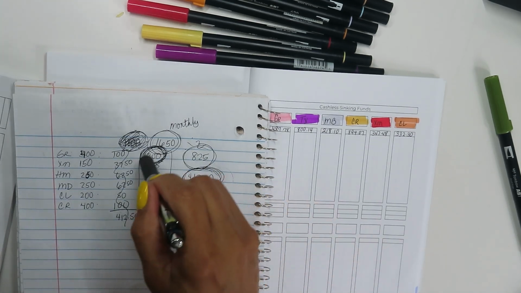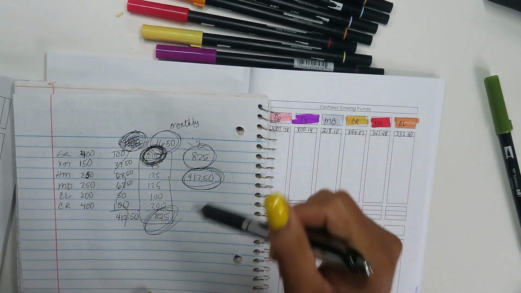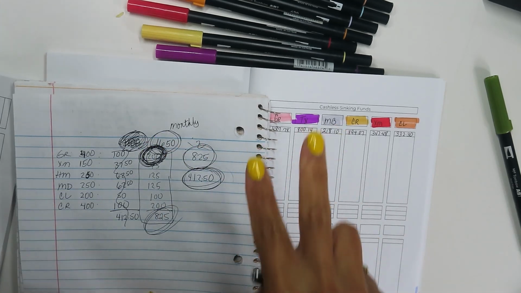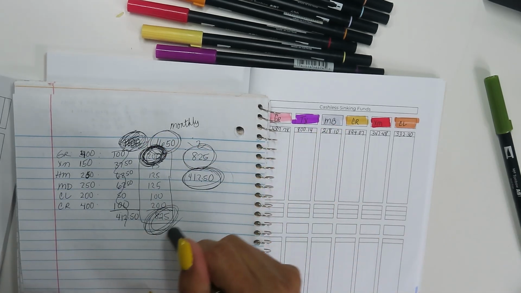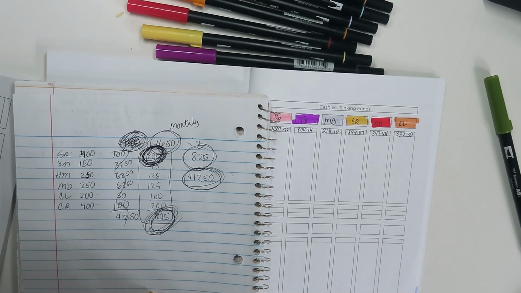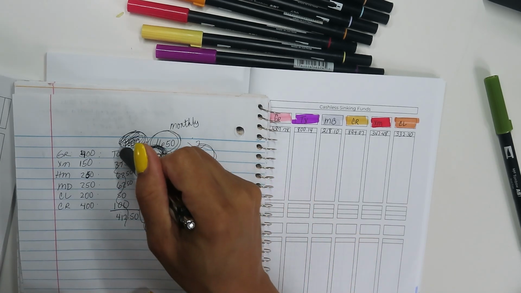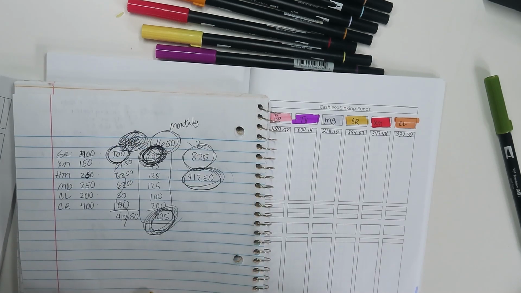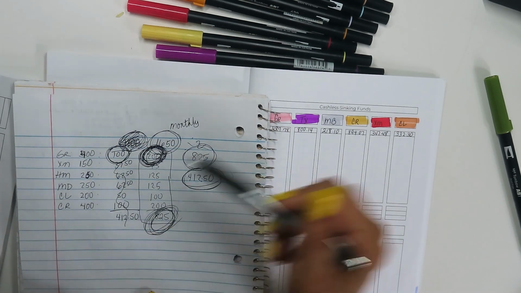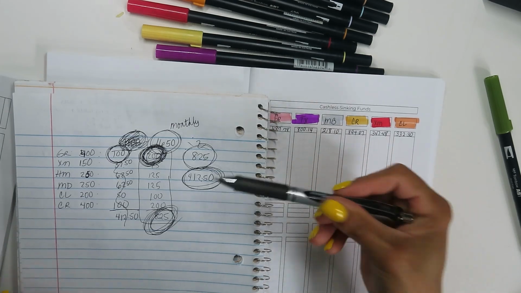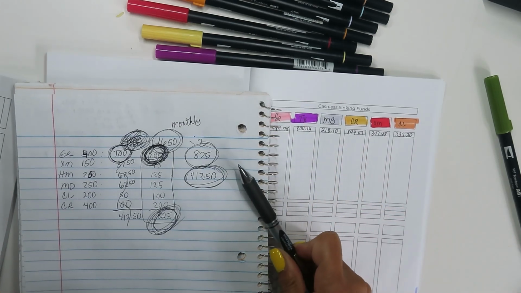So for groceries, you only have $200 until you get paid the next 2 weeks. That means $200 for the next 2 weeks. It's $825 if you get paid twice a month. If you get paid weekly, that means you only have $100 in your bucket until you get paid the following week for you to fund your envelope. I hope that makes sense.